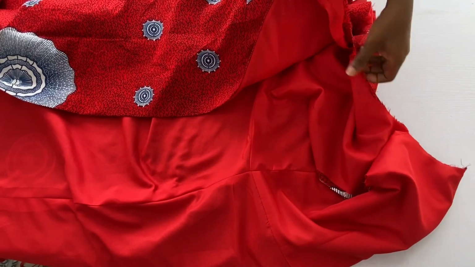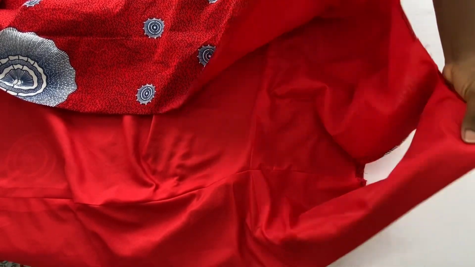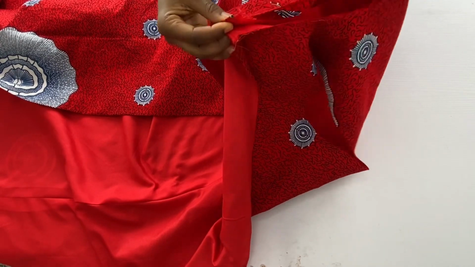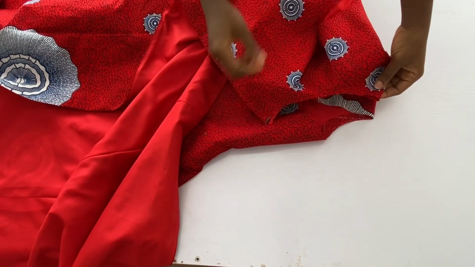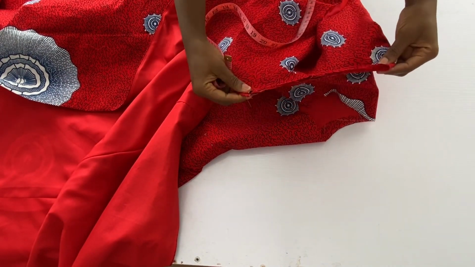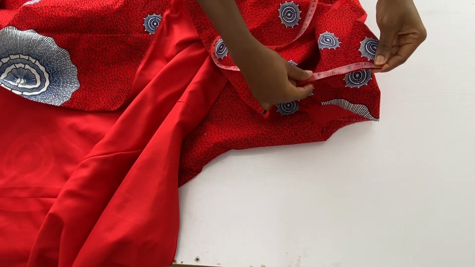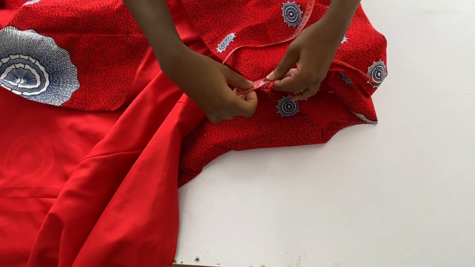The next thing I'll do now is to measure around the neckline from the front to the back. Measure what you have there, because that is the measurement you'll be needing to cut out the collar. So I've measured mine now, and I'll go ahead and cut the collar.